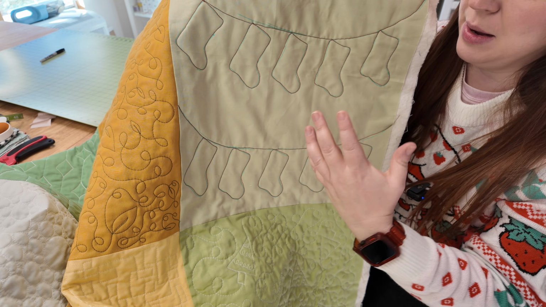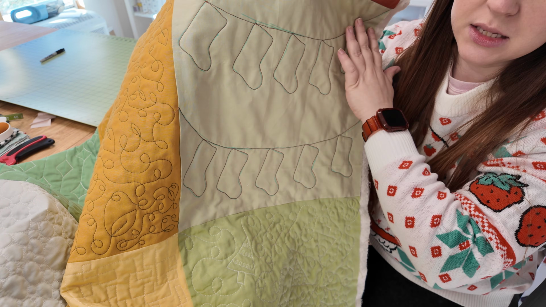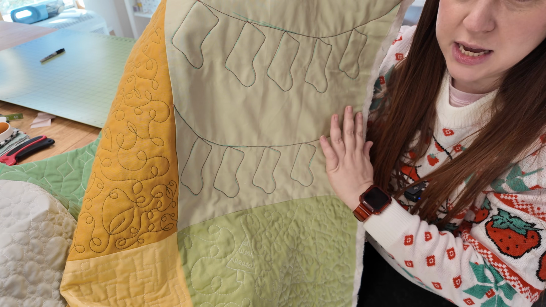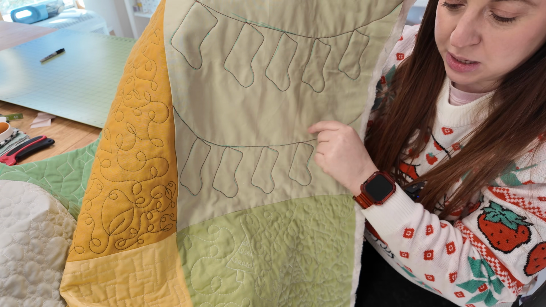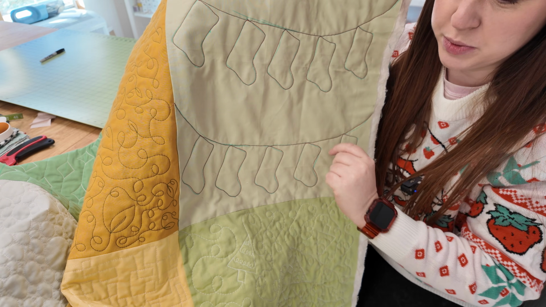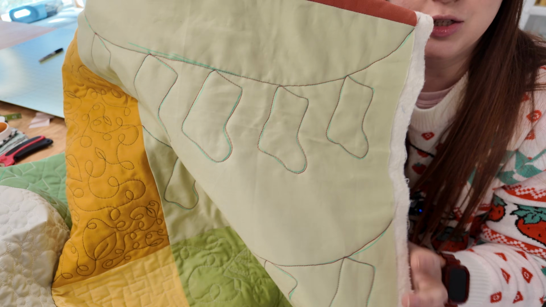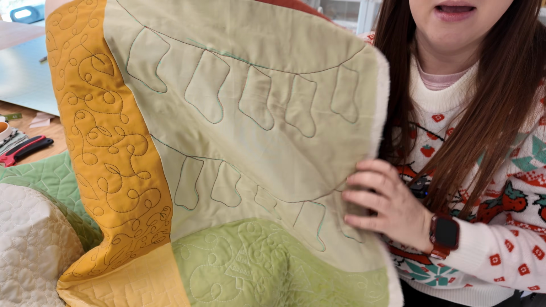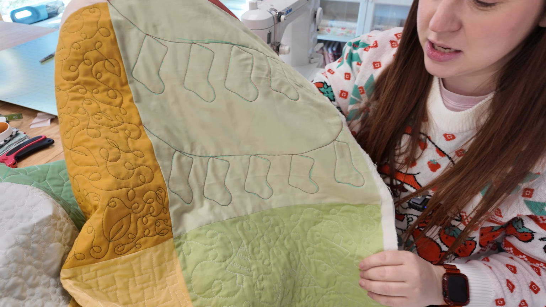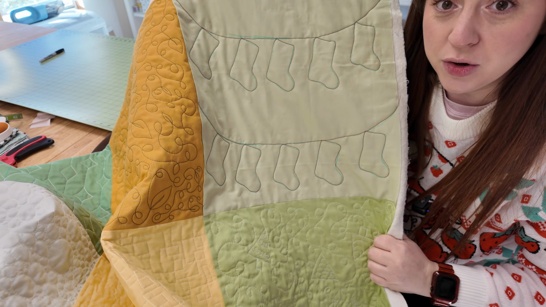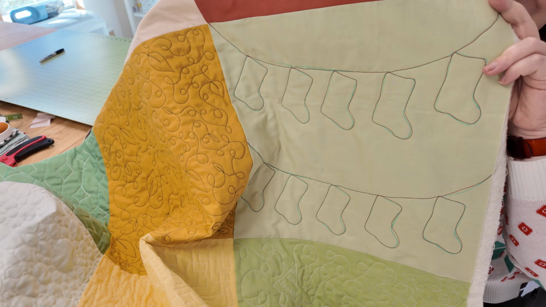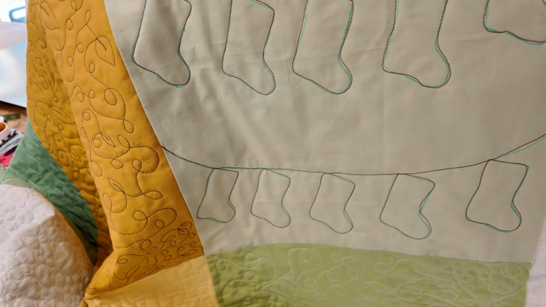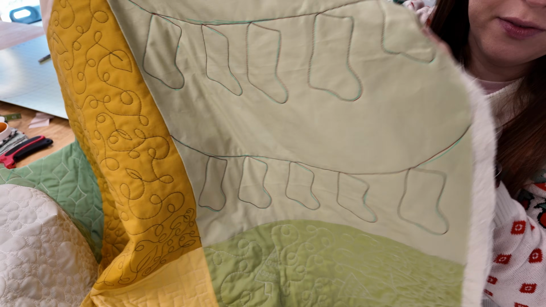You could even, in all of this blank space, do some fun free motion quilting. You could do some little swirls or some little loop-de-loops. You could just go ham on it if you wanted to. It could be a really fun practice space for you just to see what you can do with blank space like that. I think this turned out very cute. Very, very cute, very fun.